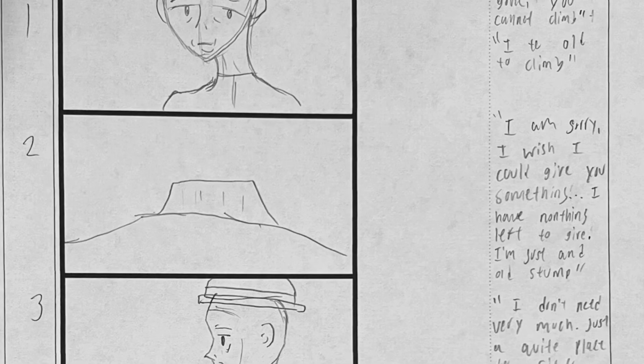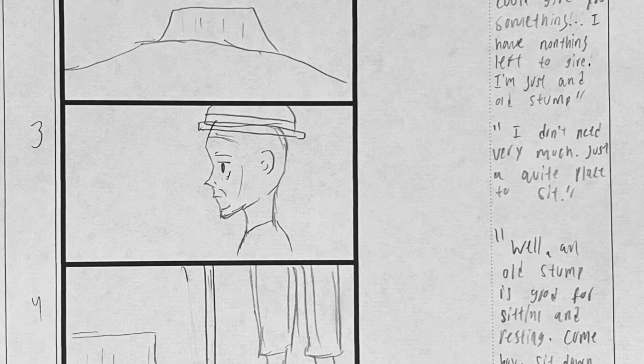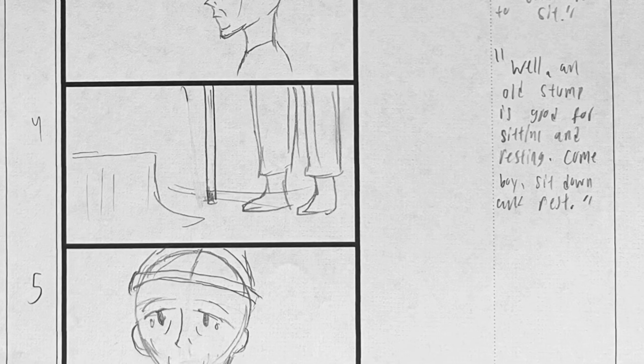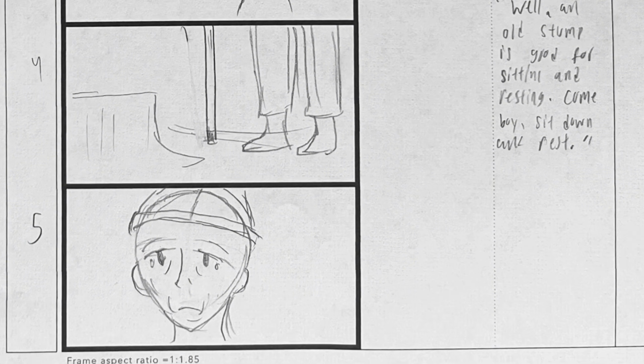I wish I could give you something, but I have nothing left to give. I'm just an old stump. I don't need very much. Just a quiet place to sit. Well, an old stump is good for sitting and resting. Come, boy, sit down and rest.